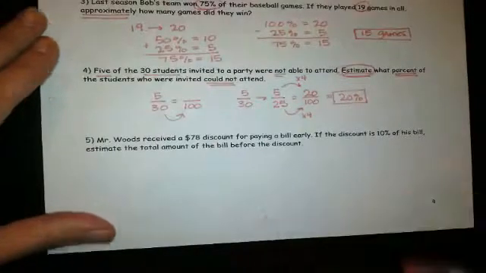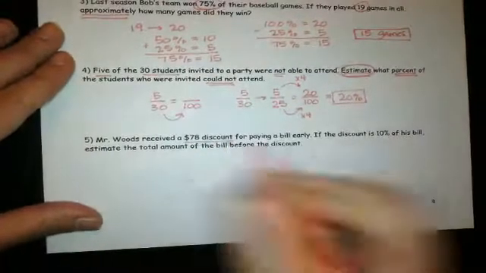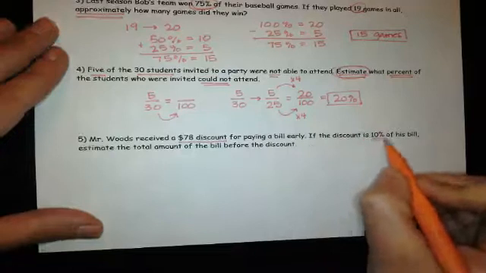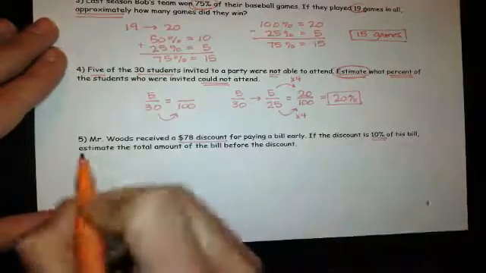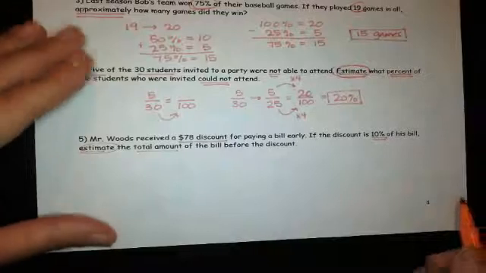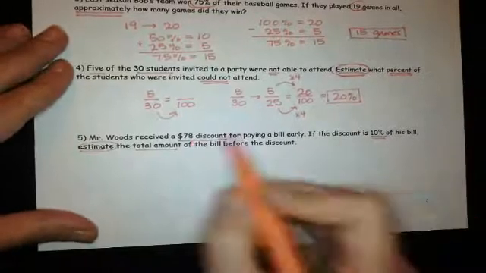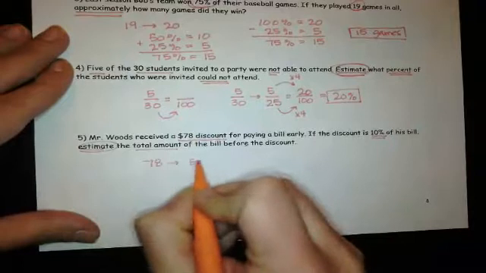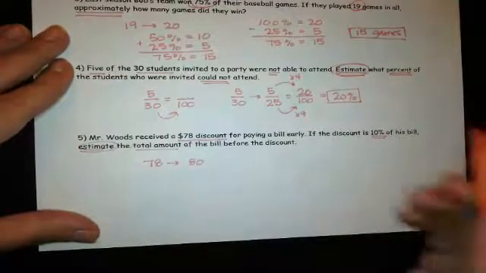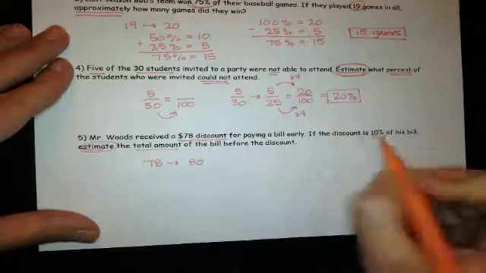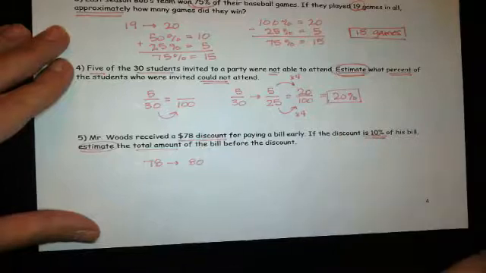All right. And number 5, last one, Mr. Woods received a $78 discount for paying a bill early. If the discount is 10% of his bill, estimate the total. Okay, so this is what we have to realize. First, we're going to take the 78 and we're going to round it again to make a nice number. So I'm going to round it up to 80. But for this problem, this discount is 10% of the bill.